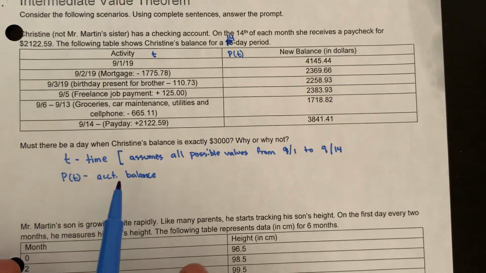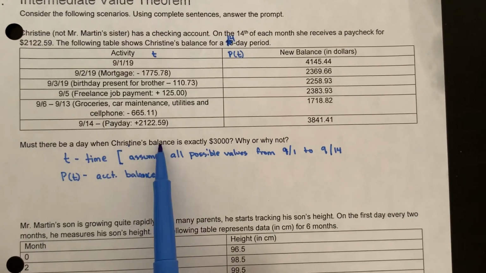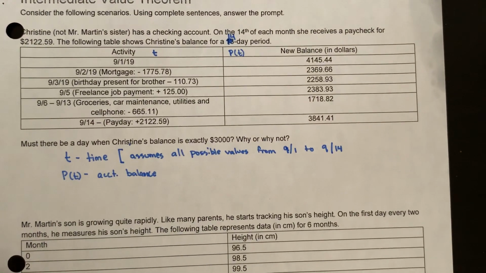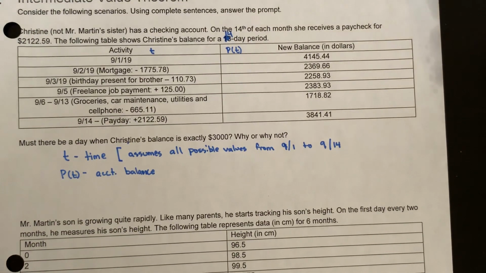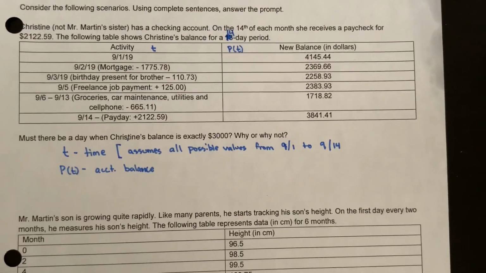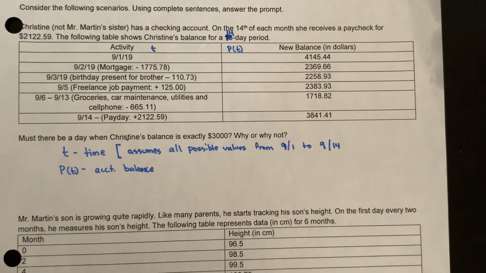Can we say the same thing for the account balance? The question is, must there be a day when Christine's balance is exactly $3,000? Why or why not? You think about it for a moment, come back with an answer. All right, so I'm assuming you paused the video. If not, you should have paused the video.